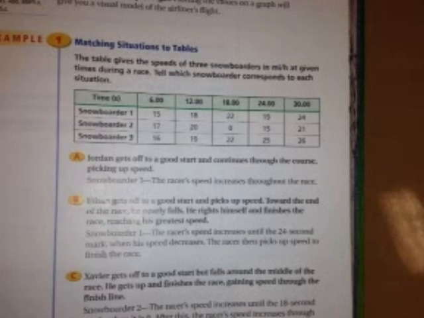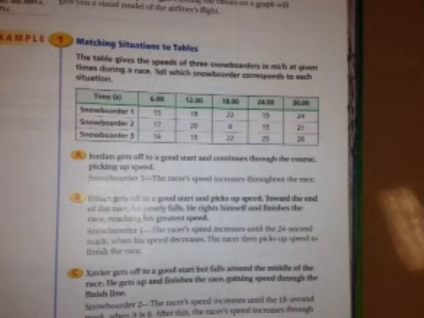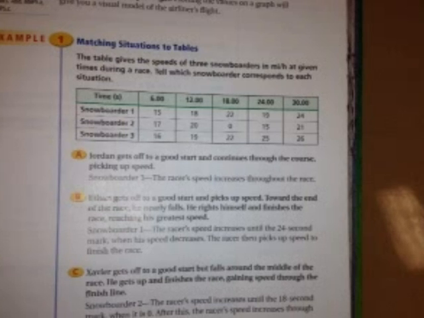Let's look at the speeds. He started off with a good start. He kept going. Then he went from 15 to 18. That's an increase. Then he went from 18 to 22. That's an increase. But if you recall, it says that Ethan had a fall. So if you had a fall, your speed is going to go down, right? So he went from 22 to 19.